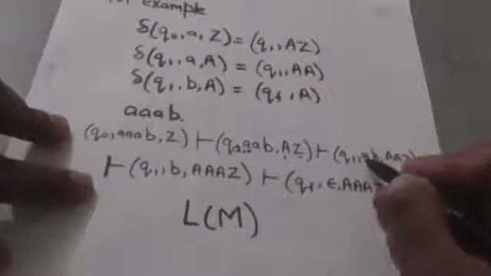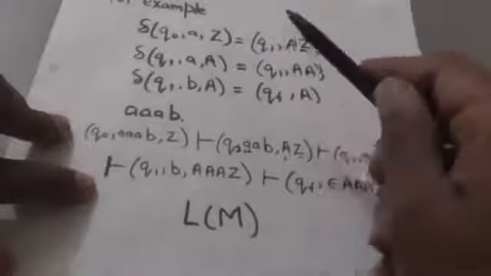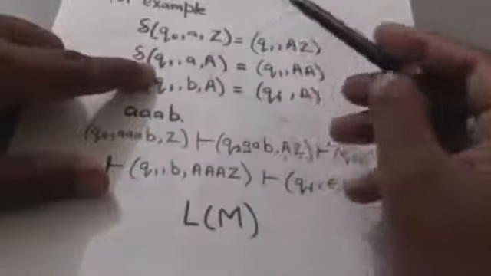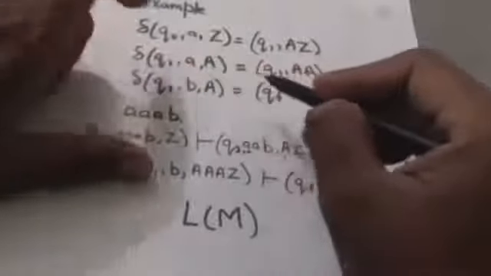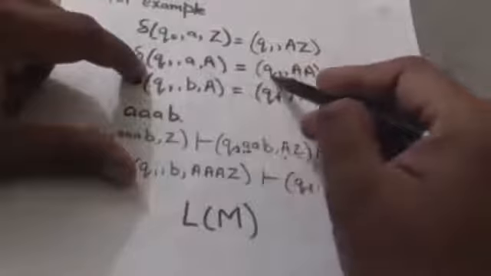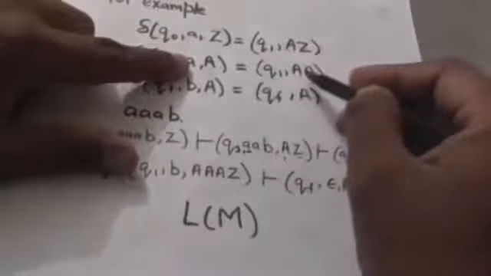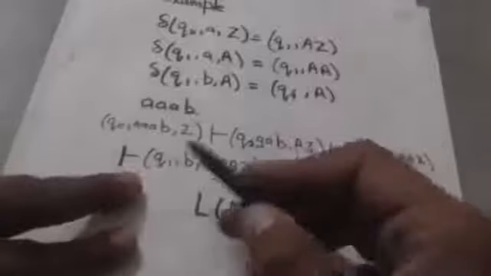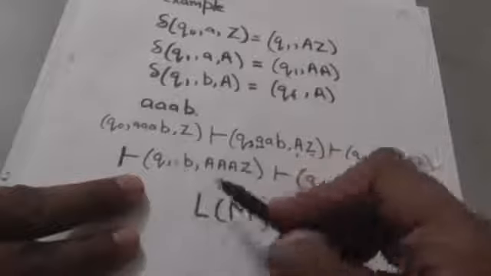Now it has to read the next A. In state Q1, reading A with A on top of the stack, it remains in state Q1 and pushes A onto the stack. This will be the configuration after reading this A.